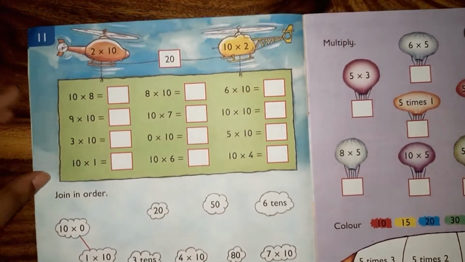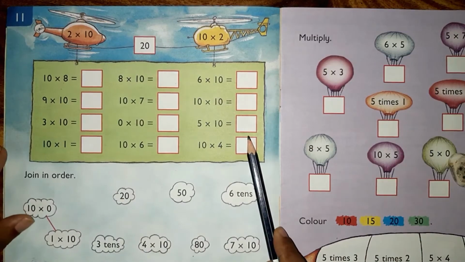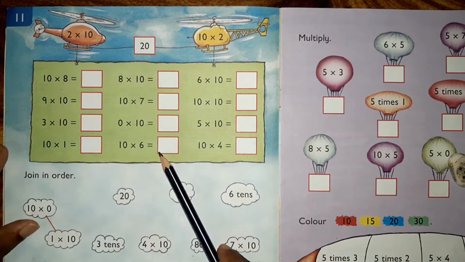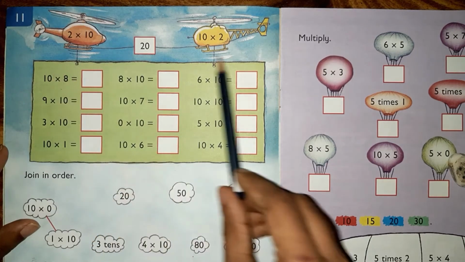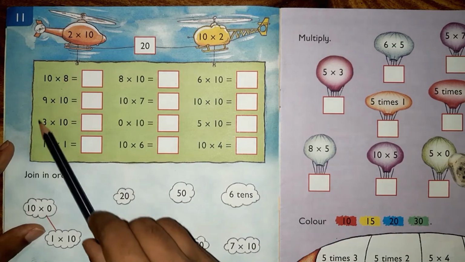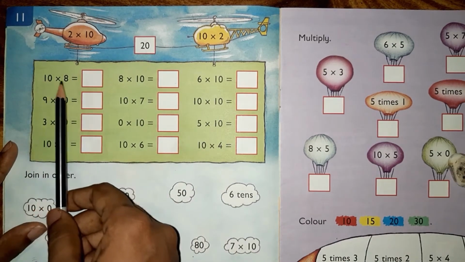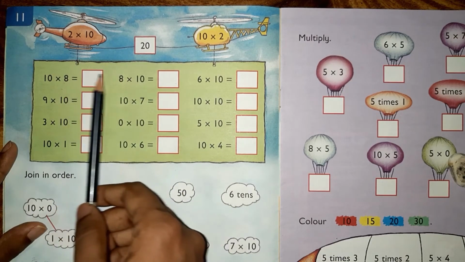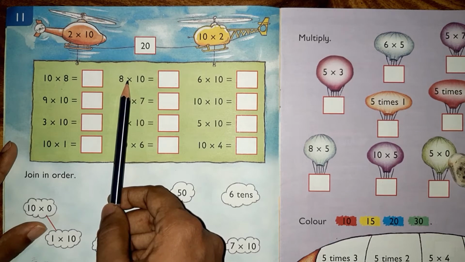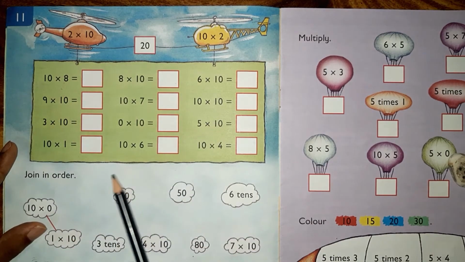Now let's move to this part. It's page number 11. In this part, before starting, I'm going to remind you that we have already learned that the order doesn't matter here in multiplication. That means 10 times 8 and 8 times 10 both are equal to each other. Okay, so I hope you can do this alone. I'm going to do several examples with you.